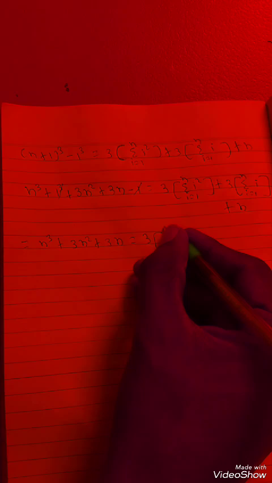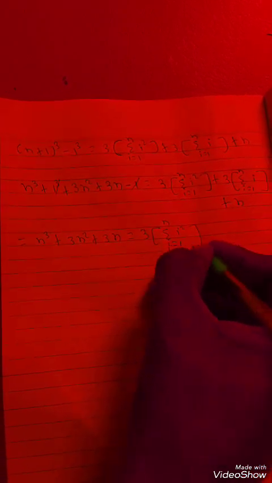Okay, now the n^3 + 3n^2 + 3n, this one will be cancelled. Then let's keep the summation of i squared as it is. This one, as we have solved in the previous example, becomes n(n+1)/2, plus this n.